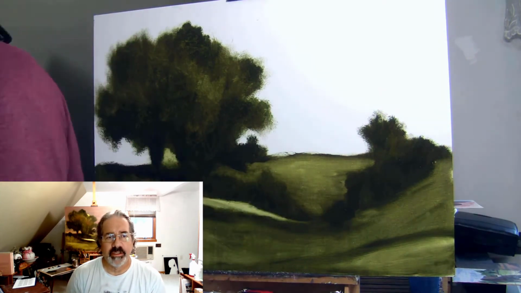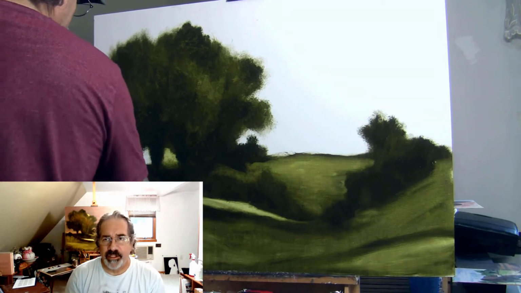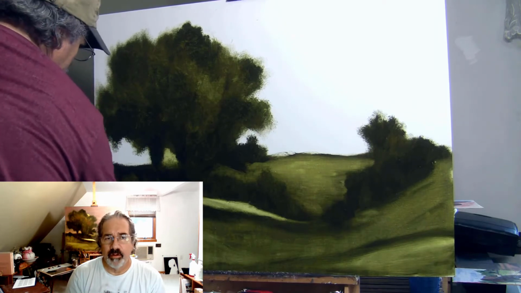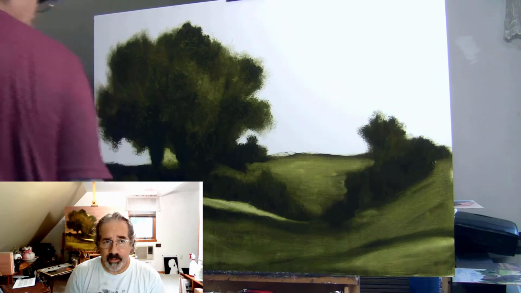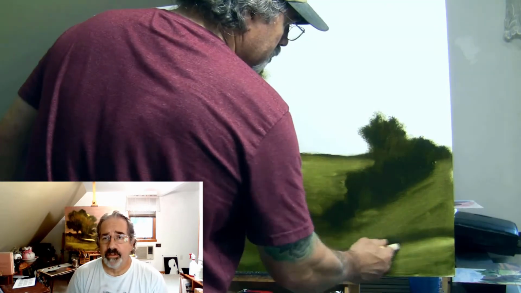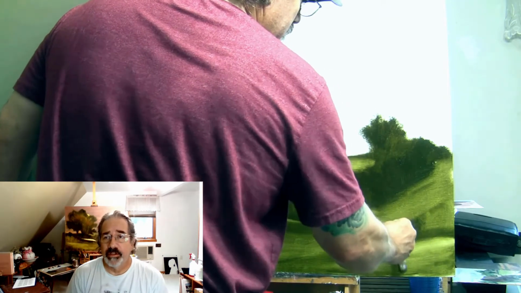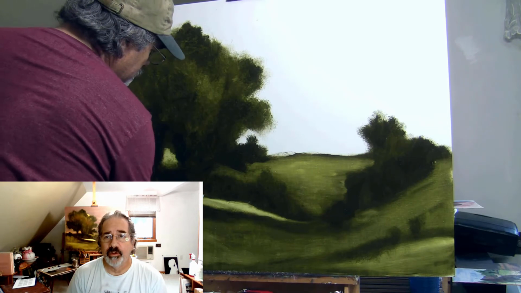That's the really nice thing about these brushes: you can utilize the whole aspect of the brush, not just the flat side, but depending on how you're holding it, you can really get some really nice effects with a relatively cheap brush. So that's one of the things I really liked about this particular technique.